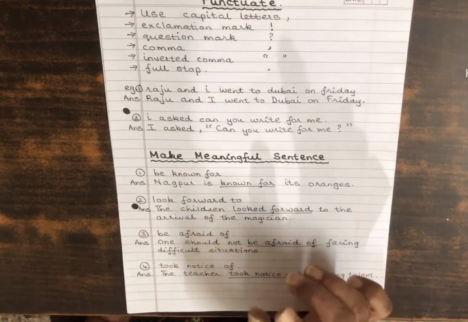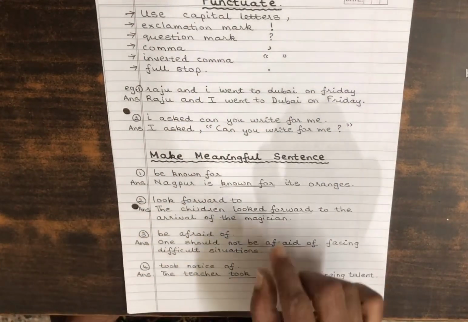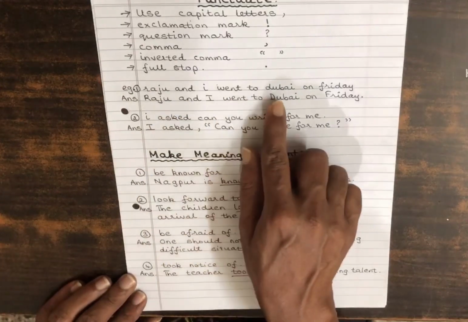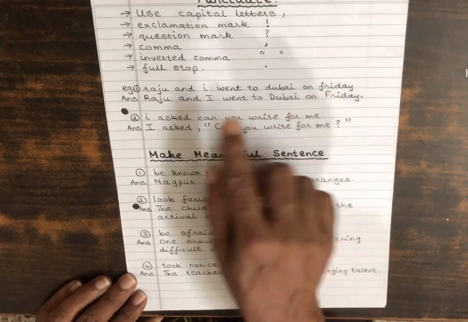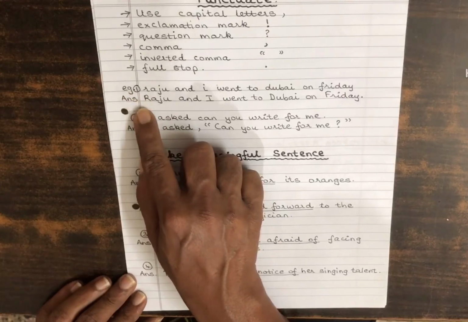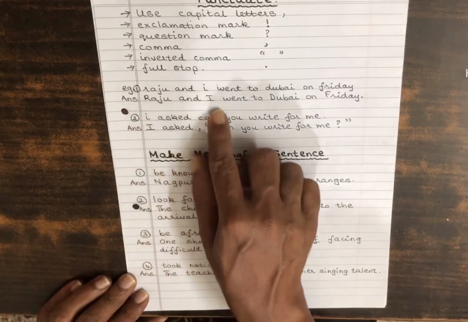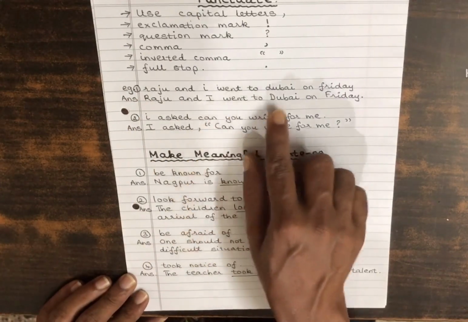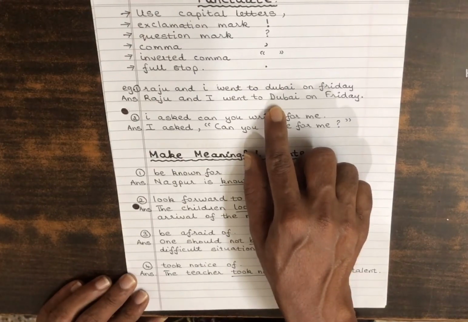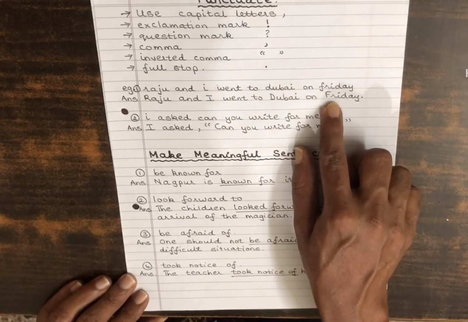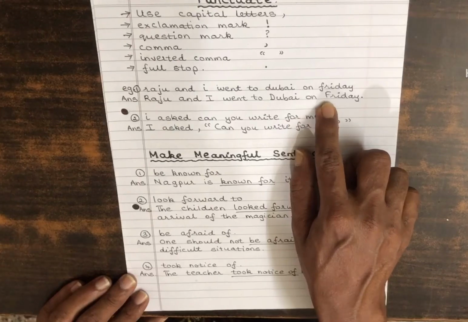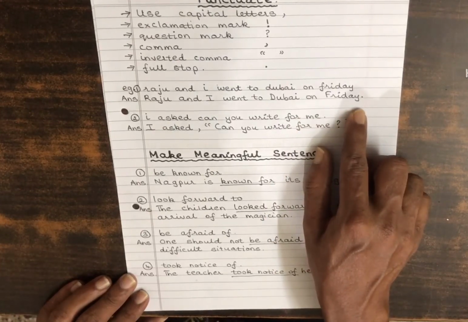So you have to see, if it's a dialogue, start a comma and then inverted comma. Raju and I went to Dubai on Friday. So Raju is the name of a person, plus it is the first letter, so you have to start with capital. I is always capital. Dubai is name of a place, so it's a proper noun, so capital. I said days of the week, months of the year is always capital. And at the end you have to put a full stop.